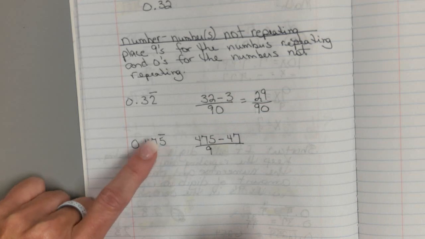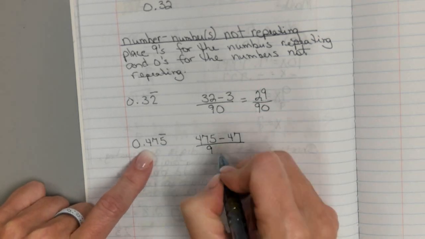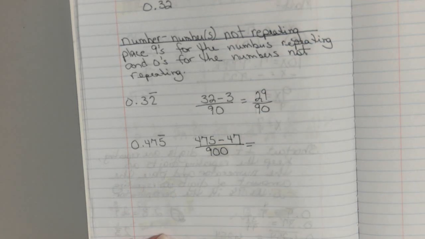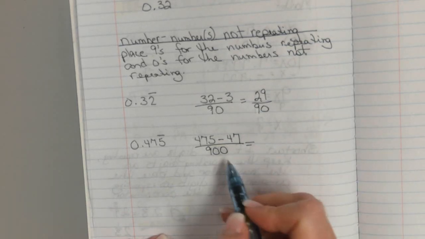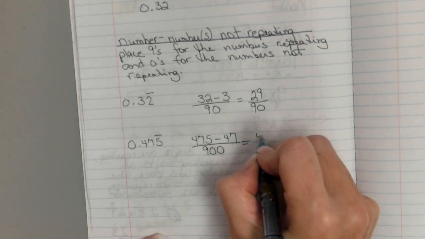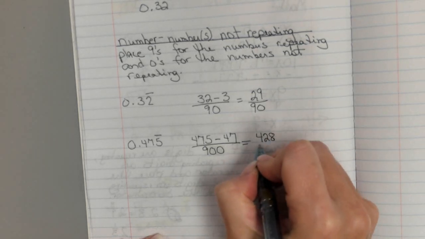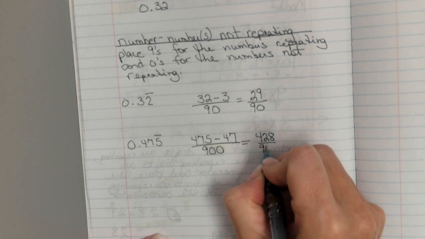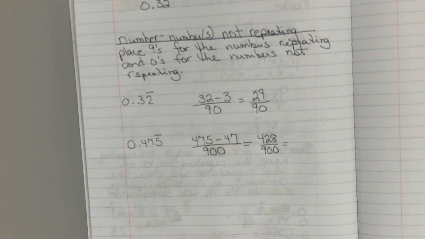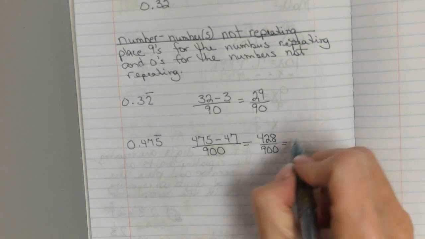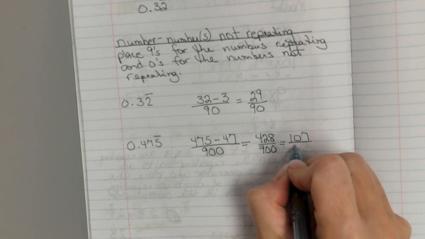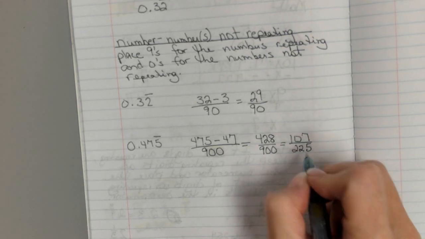There's only one. And I give zeros for every number that does not. So that's 2 zeros. And then just subtract. So 475 minus 47 is 428 over 900. And that one will reduce by 4. That actually reduces down to 107 over 225.